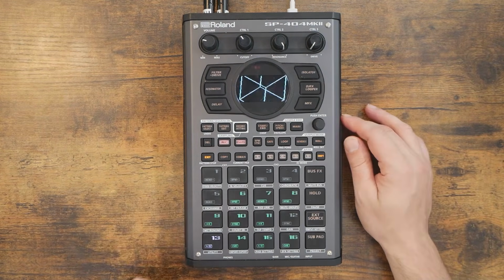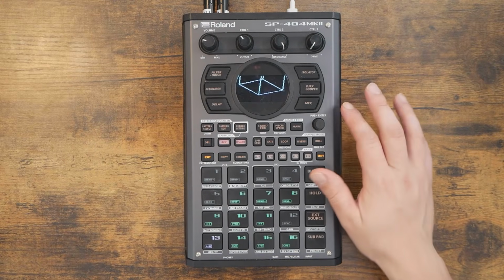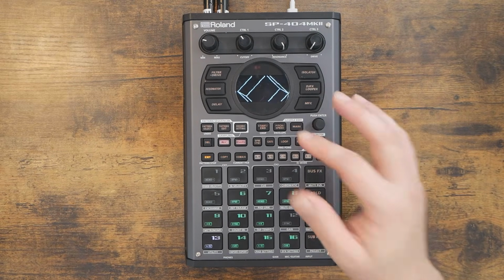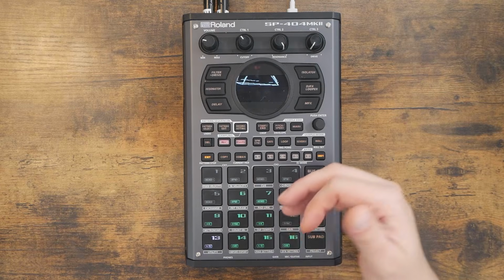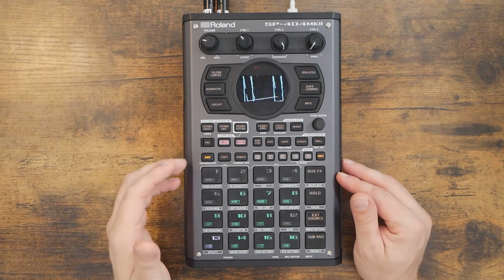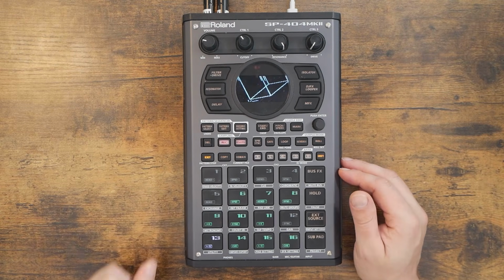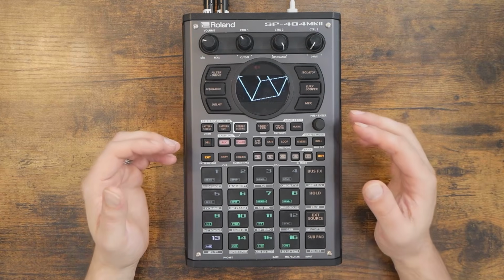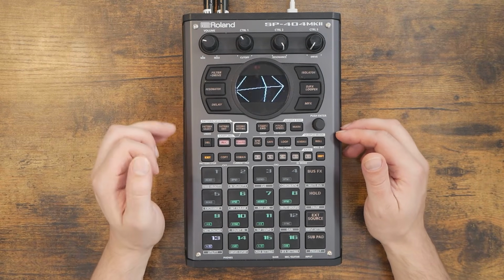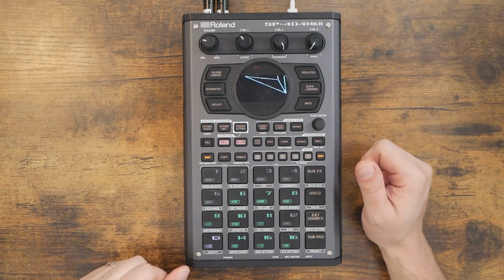Let's get started. So the first item on my list is the fact that the SP-404 cannot permanently send a sample to just the headphone jack. There are ways it can temporarily send samples to the headphone jack, but there's no way to permanently route a sample's output to exclusively go through the headphone out.